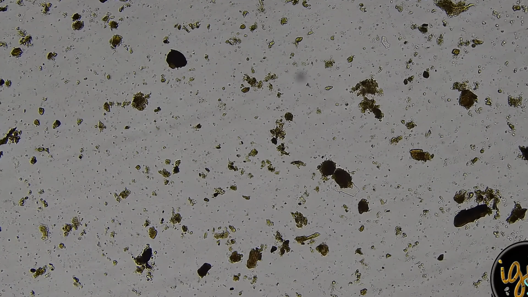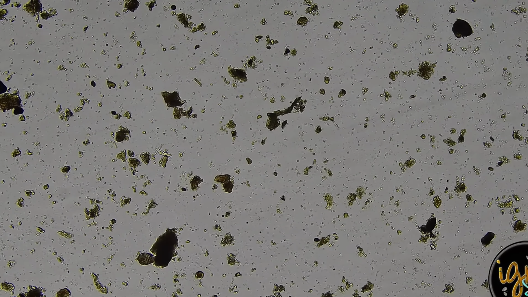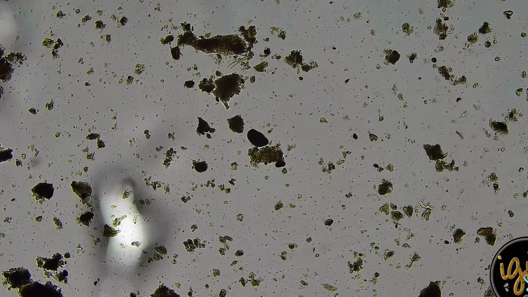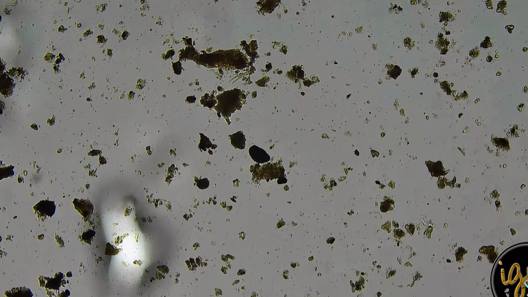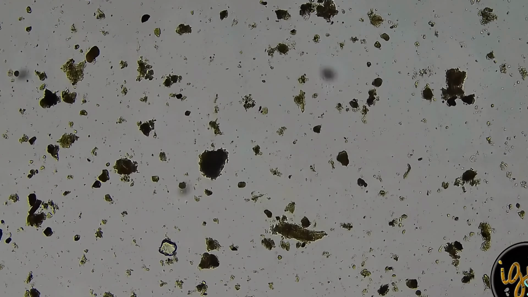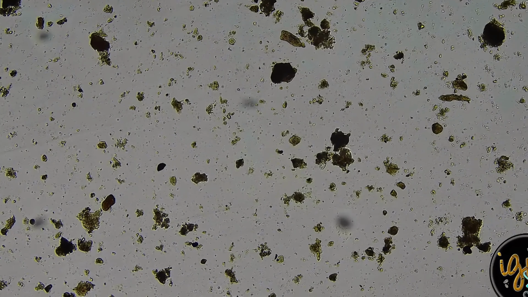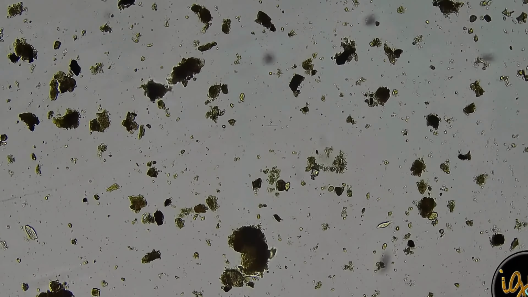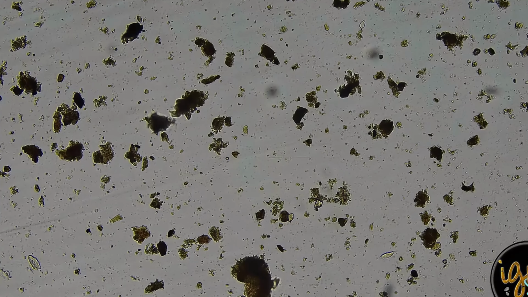So I'm at the edge of the slide. What I haven't seen yet that I'm looking for is any indications of any fungal presence. I don't see yet any spores or any hyphae, but we just got in here.